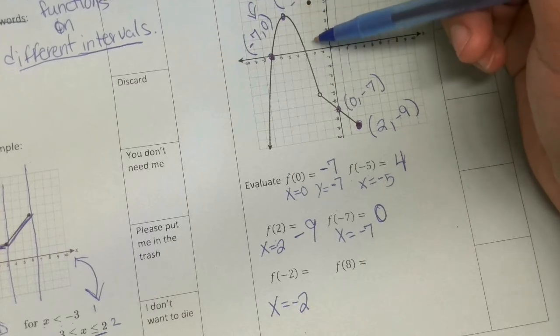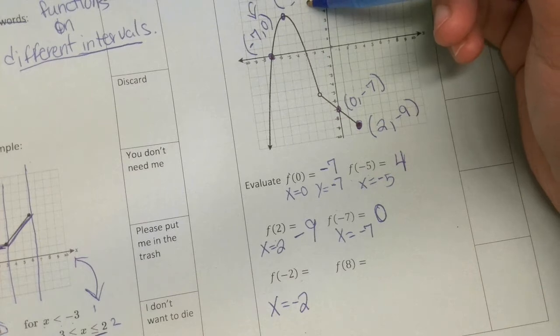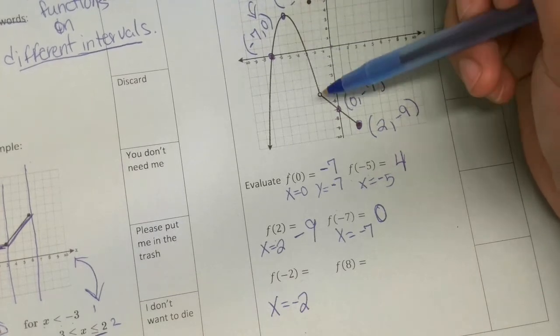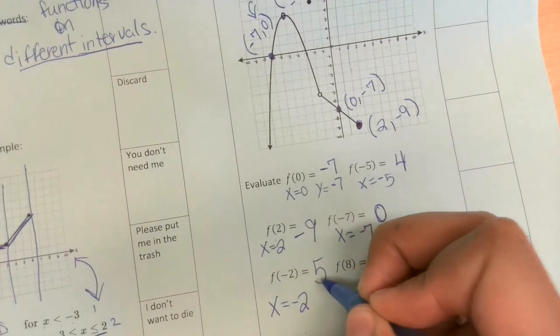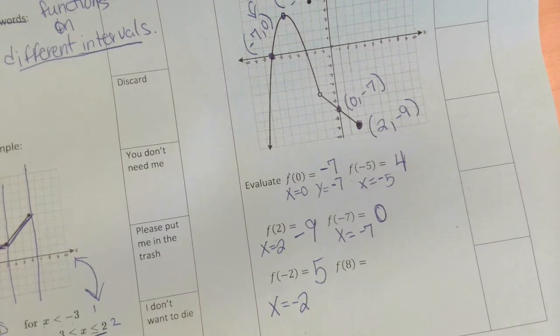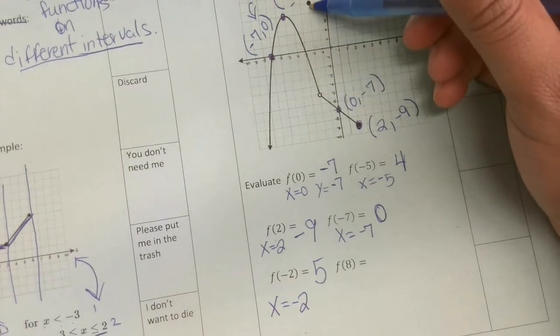Think about that real quick. Where is it defined? It is defined up here at the closed circle because you include the closed circle and you don't include the open circle. So the answer to this one would be 5, because the open circle down here is not included, but the closed circle is.